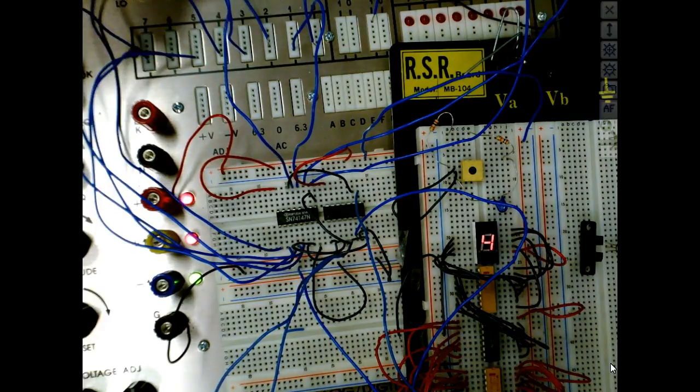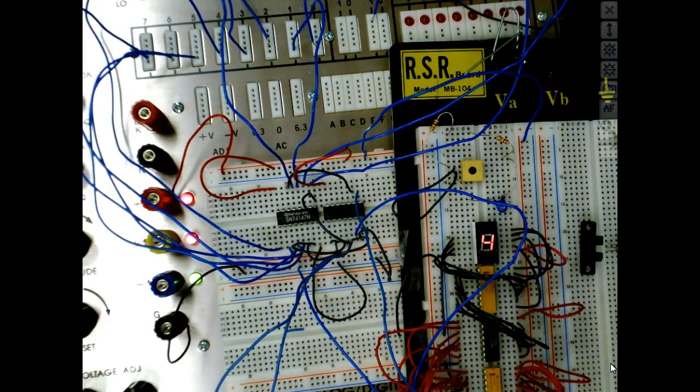Okay. Priority. So the 4 has a higher priority than the 1. Right? You understand? It has a higher priority than the 2. It has a higher priority than 3. But it doesn't have a higher priority than the 5.